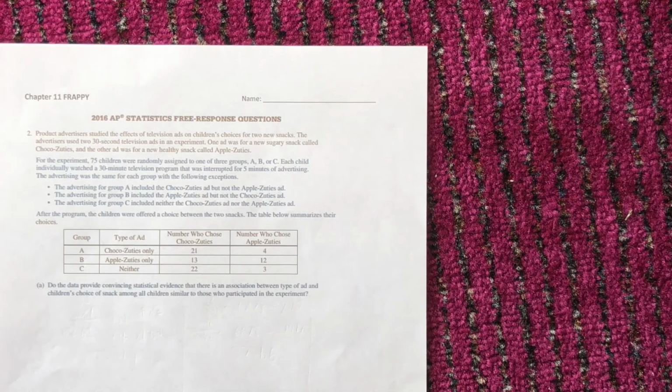Okay, so now we've seen an independence problem. So this is a problem for homogeneity. And we can see that it's a problem for homogeneity because there are multiple samples of children, and so therefore this is a homogeneity test. And if you want more practice with this, you can go to the 2011 Form B question 4 or the 2016 question 2.